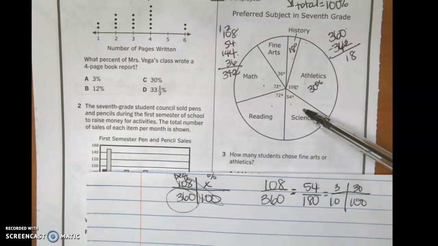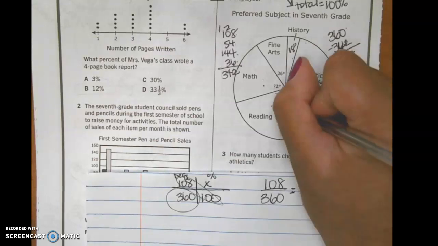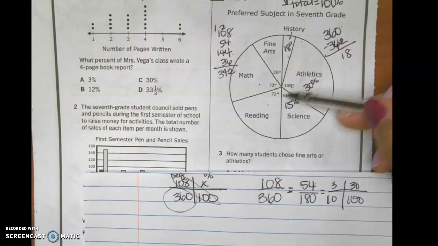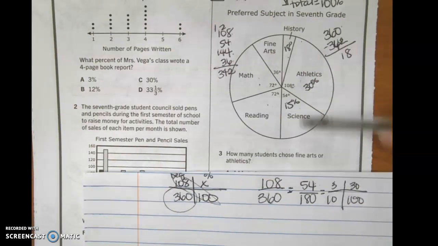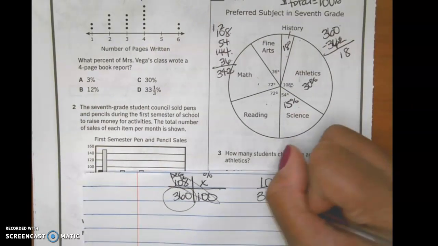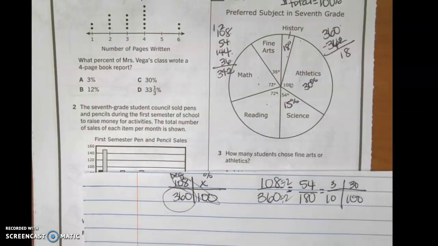So what is this as a percent? Use your brain. 15. How'd you do that, Miss Starling? Well, I looked at these two and said, oh, okay, 54 is half of 108, because that's what I did here. Divided by 2, divided by 2. So it's got to be half of 30%.